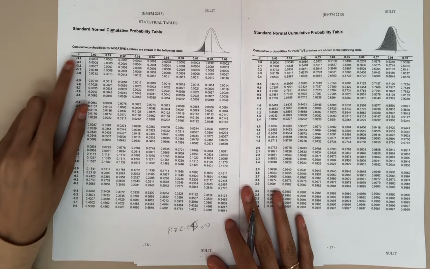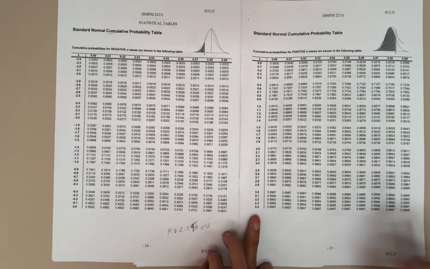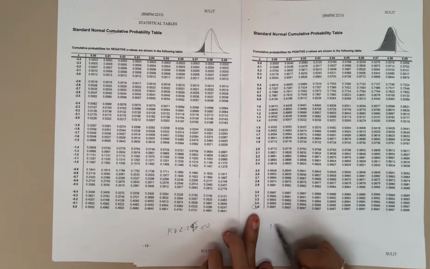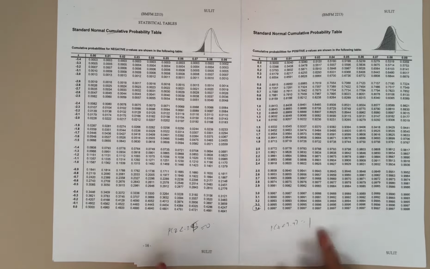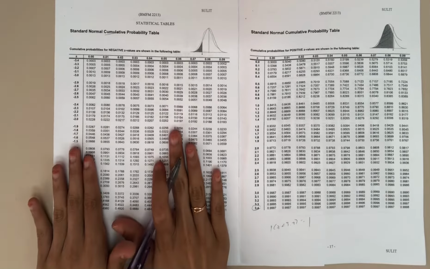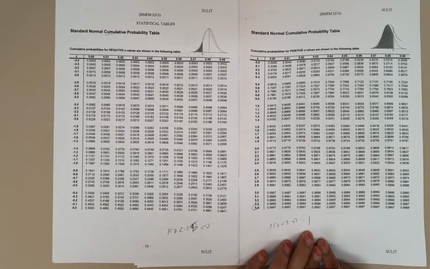That one is for less than on the negative side. For the positive side, the value is 1. This one is 0, this one is 1. That is the first thing.